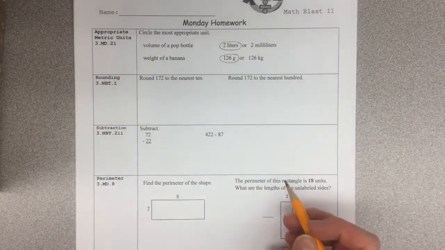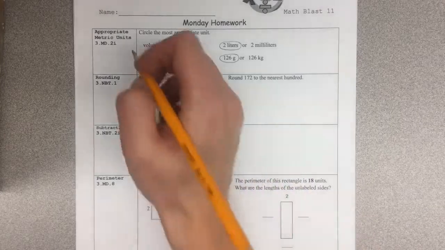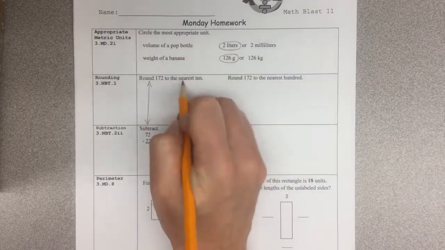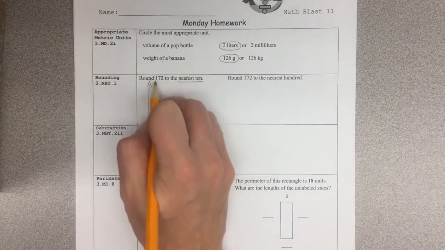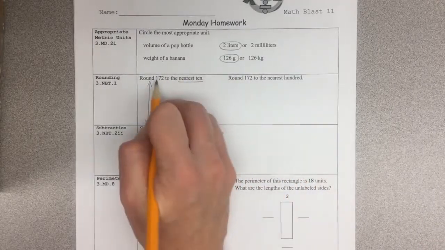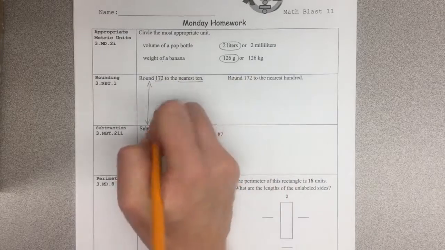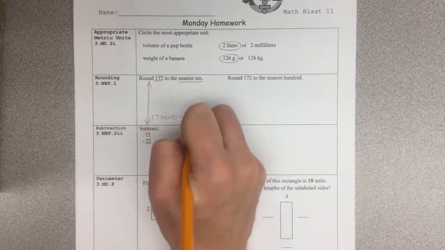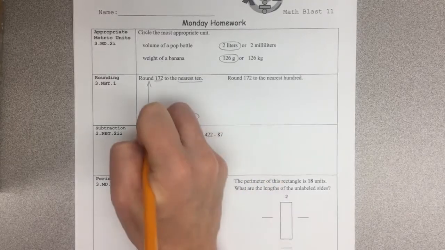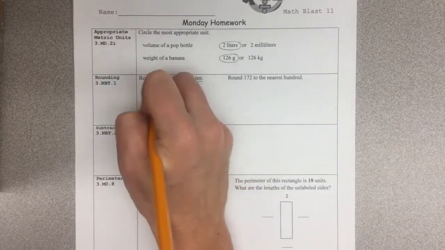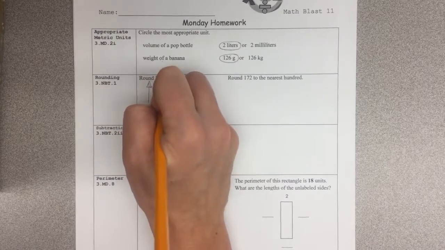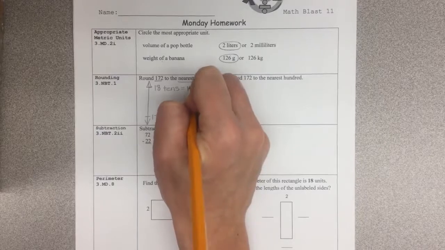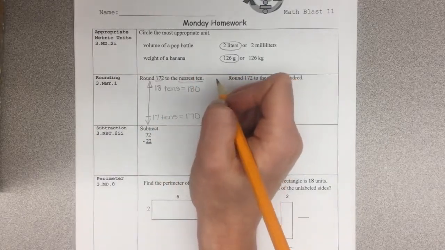Rounding. Round 172 to the nearest 10. I'm going to draw a vertical number line. Since I'm rounding to the nearest 10, I'm asking myself, how many tens make up 172? There are 17 tens in 172, which is equivalent in standard form to 170. If I add on one more 10, if I had to round up, it would be 18 tens, which is equivalent to 180 in standard form.